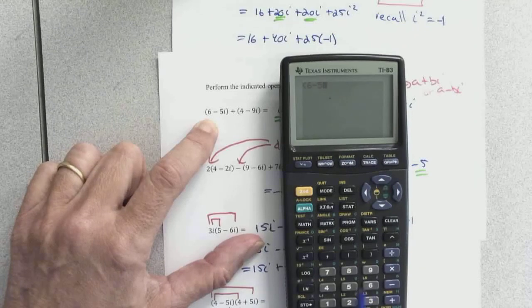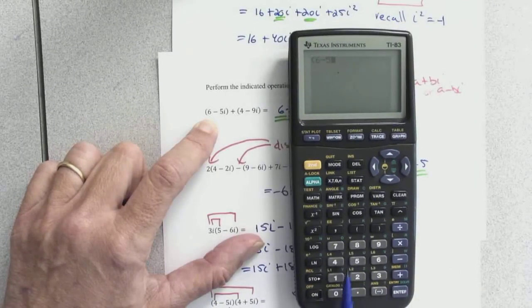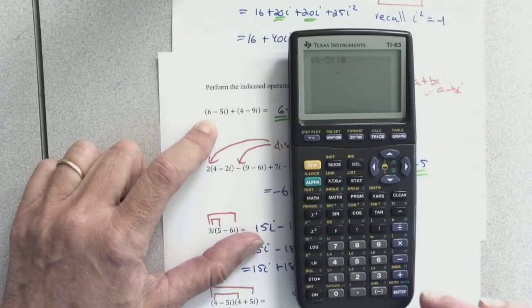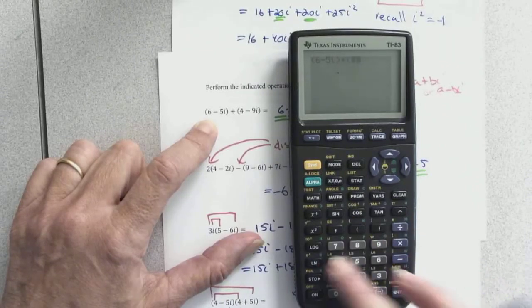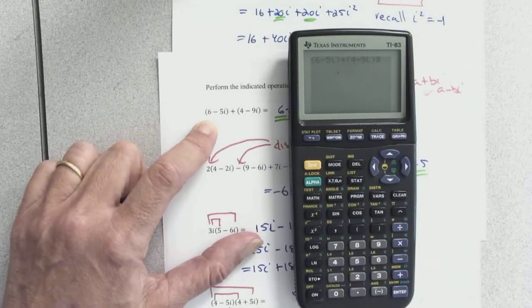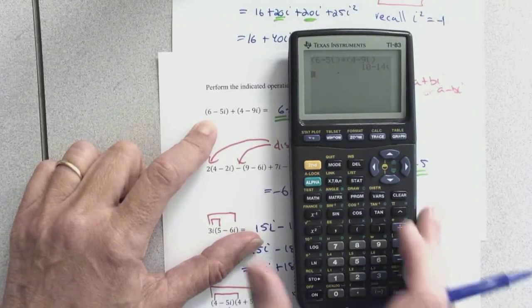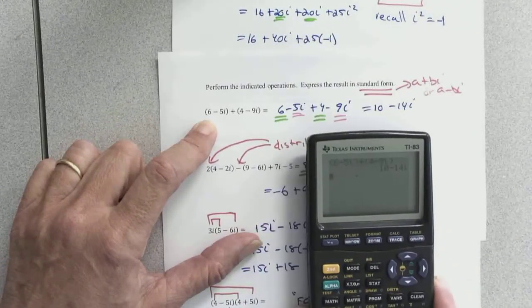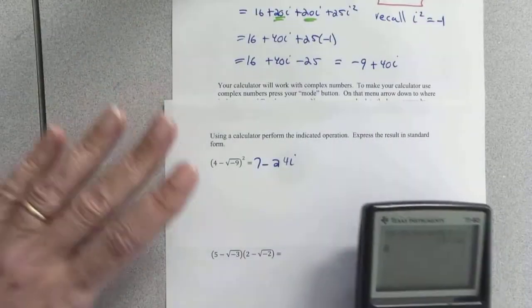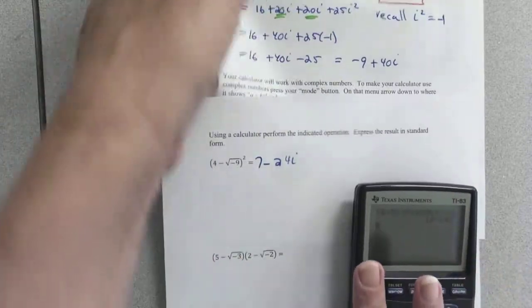the I is down here on the decimal point. You can just barely see it down there. So second and decimal point gives me the I. Then plus parentheses 4 minus 9. And then second and decimal point gives me the I. So I can type it in exactly the way I see it. Hit enter. And I should get the same answer I got before, 10 minus 14i. So your calculator will do a lot of these. But notice I didn't say your calculator would do all of them.